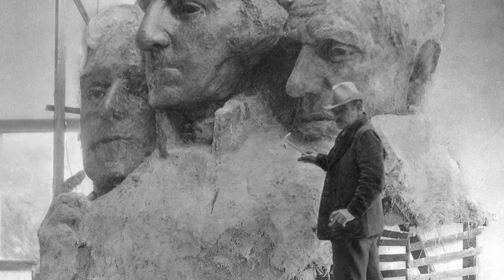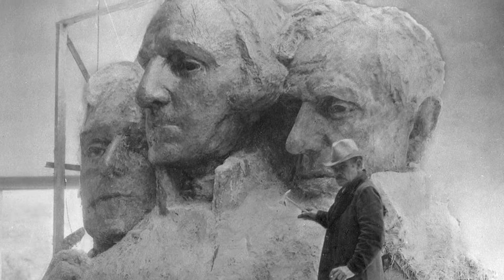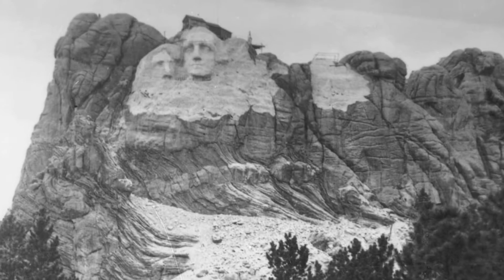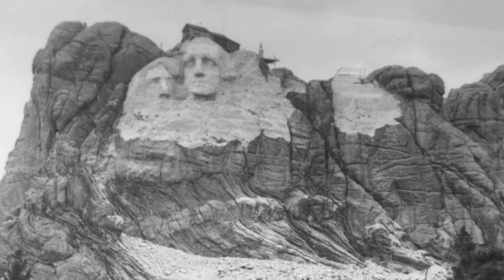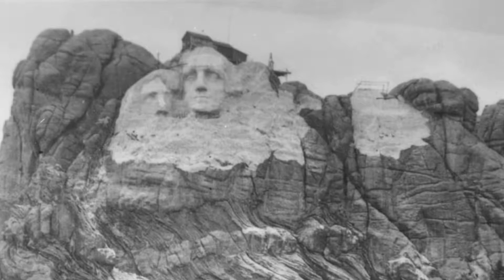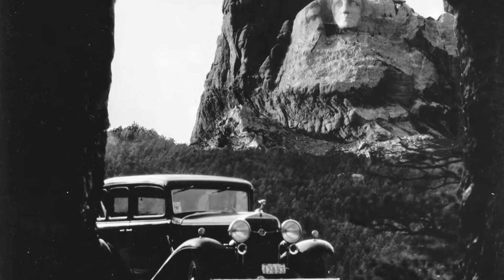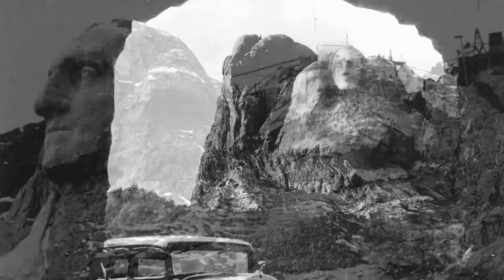Borglum's vision originally placed Thomas Jefferson on Washington's right. However, because of poor quality stone, the sculpture had to be revised. After months of hard work and many dollars later, the first attempt was blasted away in 1934 before carving began again.